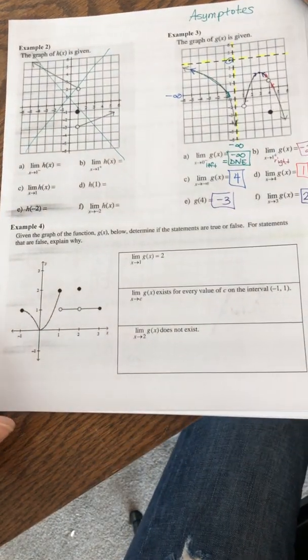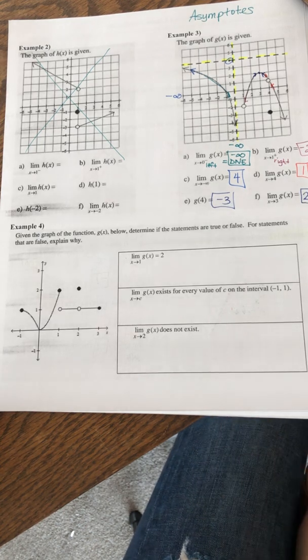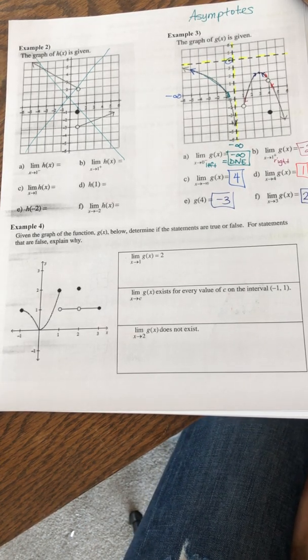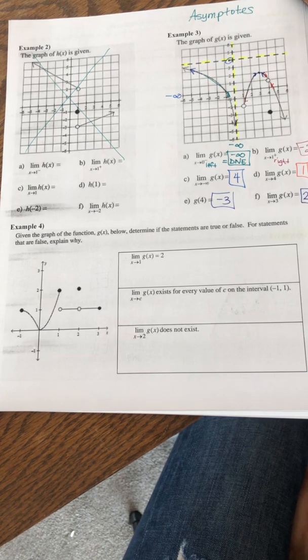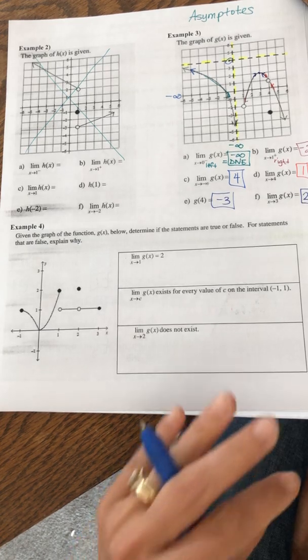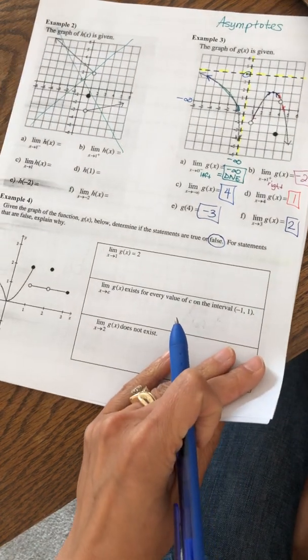Okay. Example 4 is important because we're going to go over some notation. It says, given the graph of the function g of x below, determine if the statements are true or false. For statements that are false, explain why. So since we have to do some explaining on the false part, what does that mean?